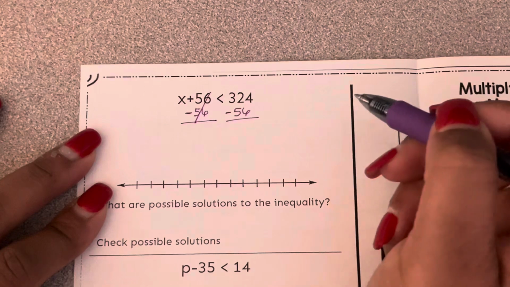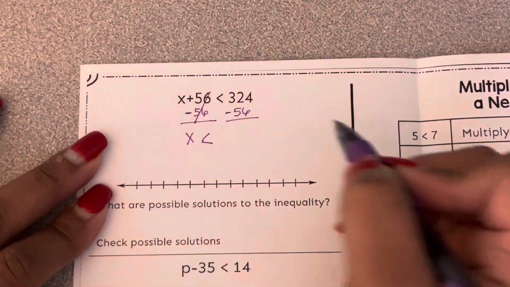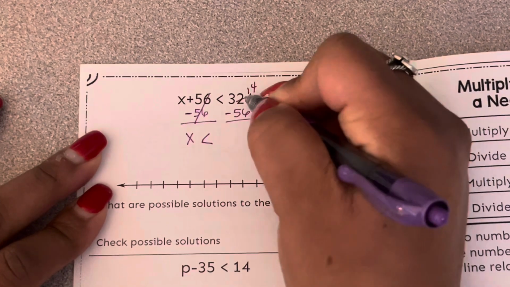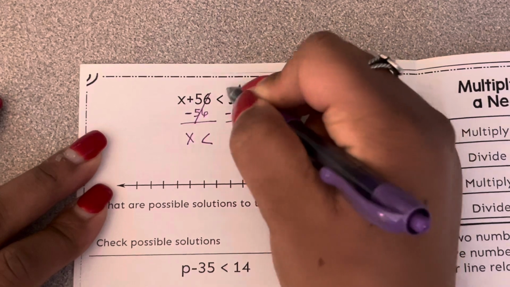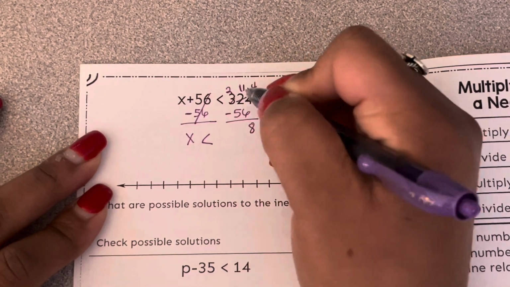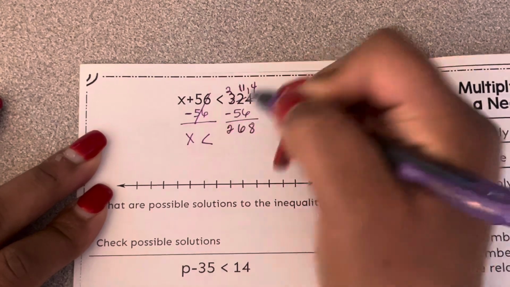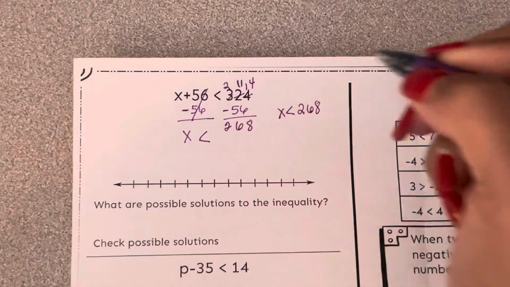These cancel out. They create a zero pair. And I'm left with x. Bring down the symbol. And we need to subtract. Okay, so I have x is less than 268.